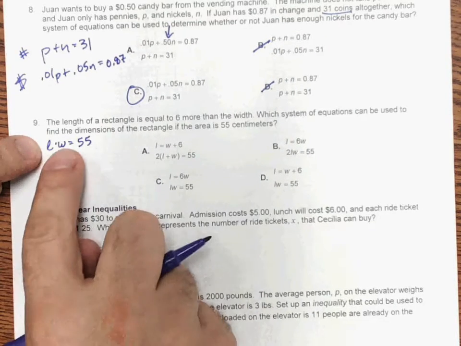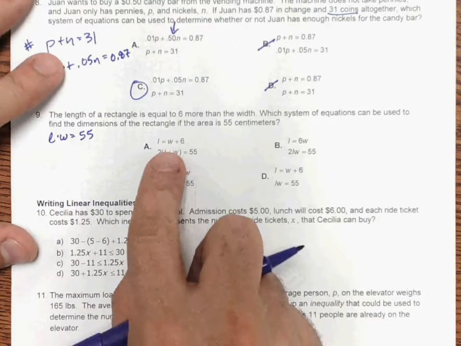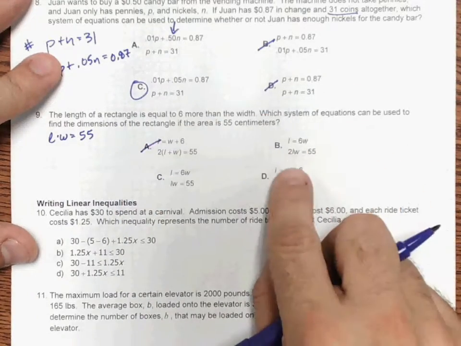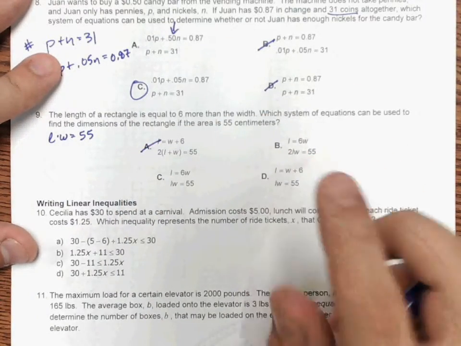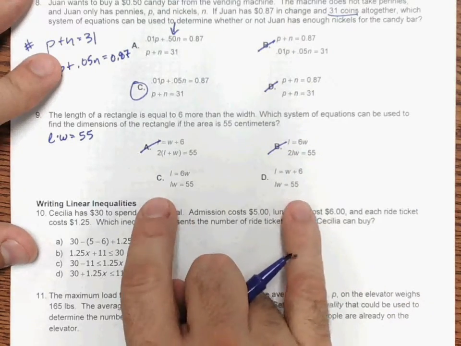So, let's go ahead and take a look and see if that matches any of our other answer choices. So here, not so much. B says 2 length times width is 55. Well, that's not right either. But these both have length times width is 55.